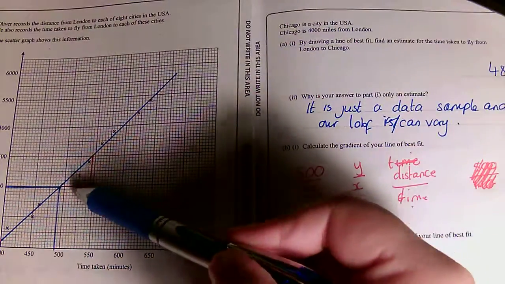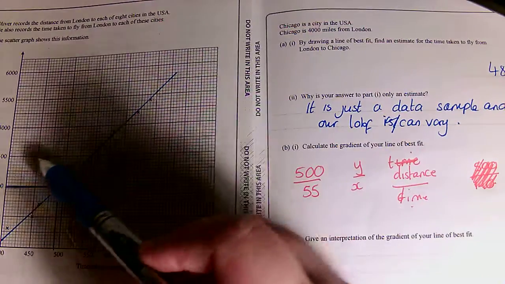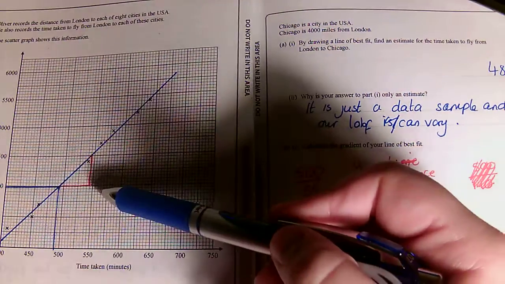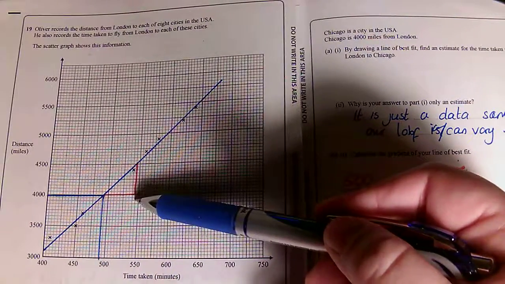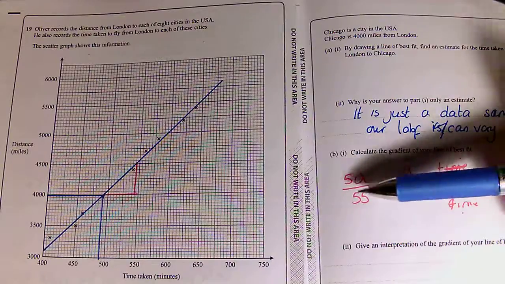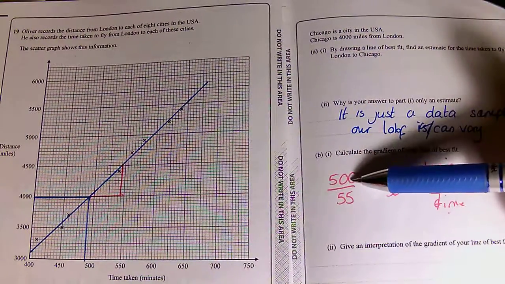So I've drawn my triangle here because I can see that that goes straight up to 4,500 from 4,000. So I know the change in y, the change in the distance, goes from 4,000 up to 4,500. So that change is 500.